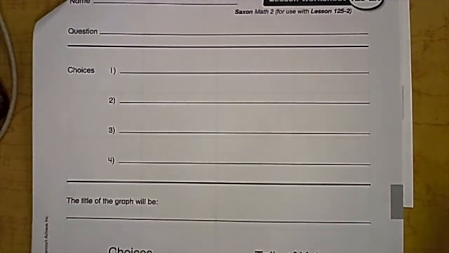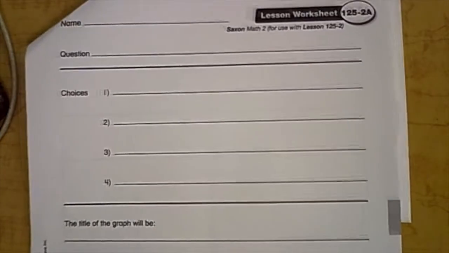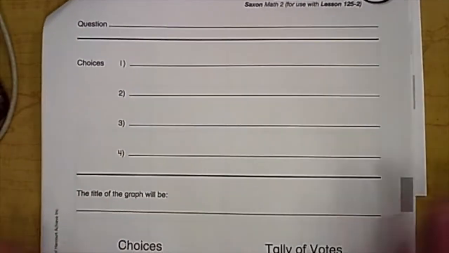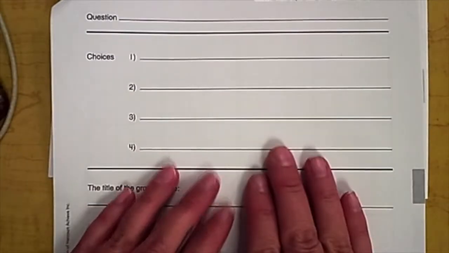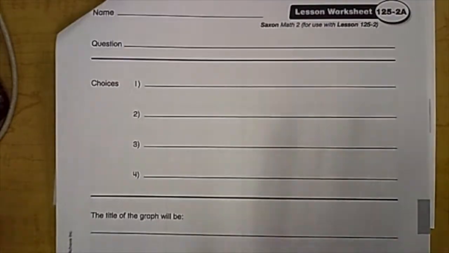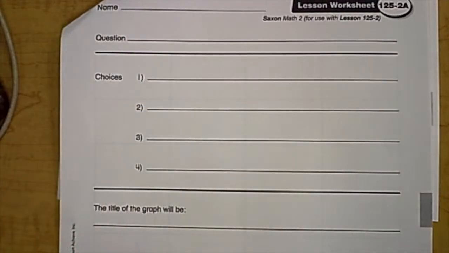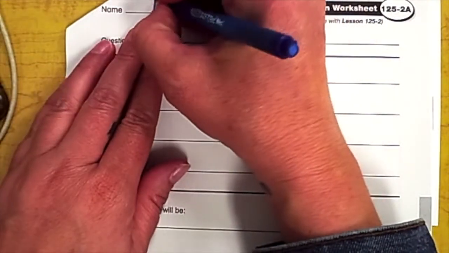For math today, we are going to take data from the question we're going to ask, and we're going to make a graph. That's why you have these two papers you have not seen before. So I'm going to do a version of the graph and the steps that we need to do to complete the graph, and then you guys are going to do your own with your own information. So make sure you put your name at the top.